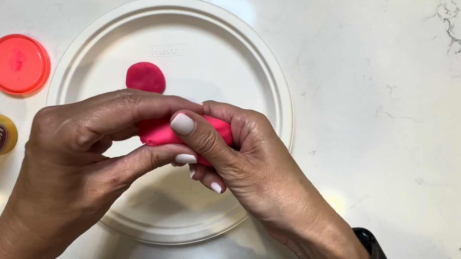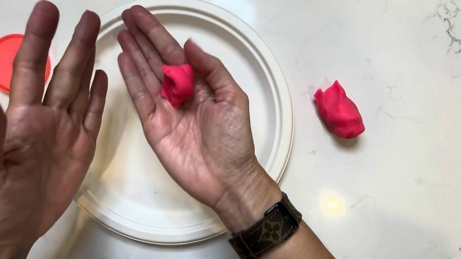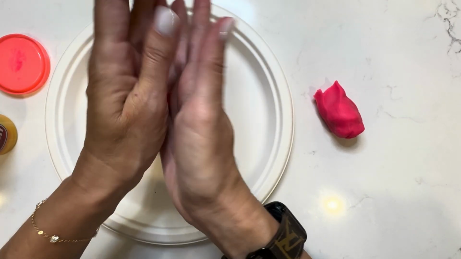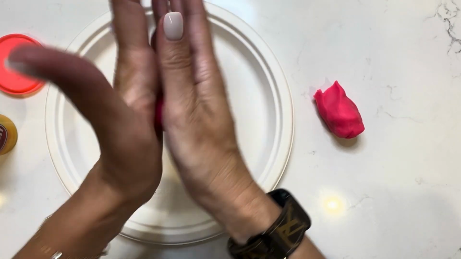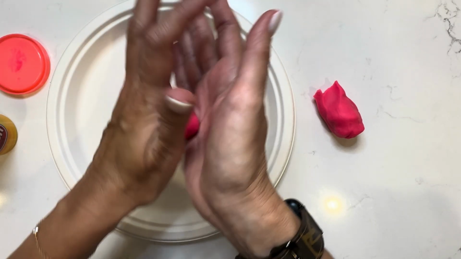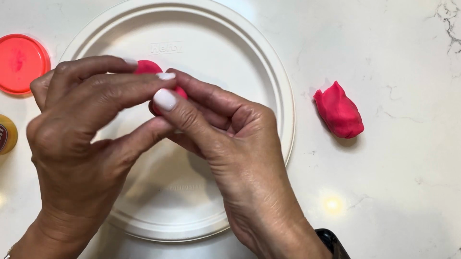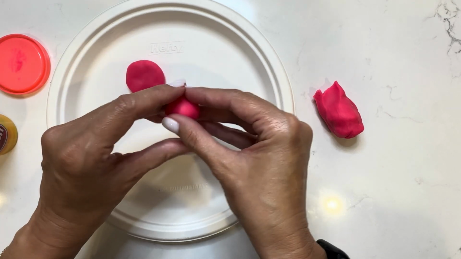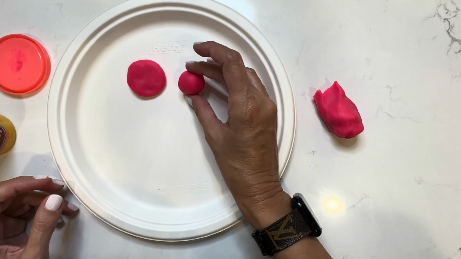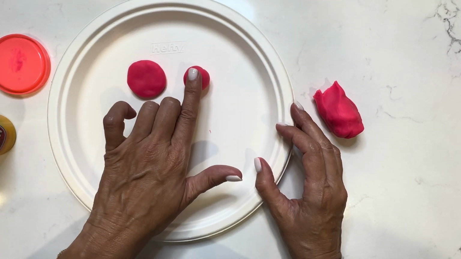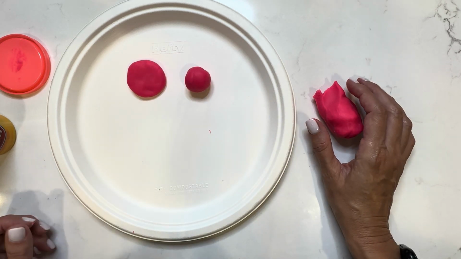Okay, let's make one more. About that amount. Let's roll it into a ball. What's your favorite color? That's a hard question for me to answer. Okay, and there's our sphere. Okay, so we have shape and form. So let's try a different one.